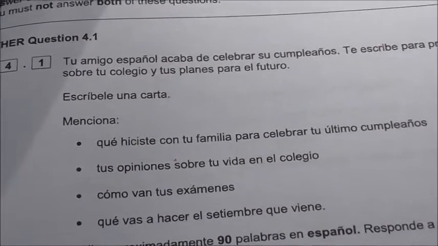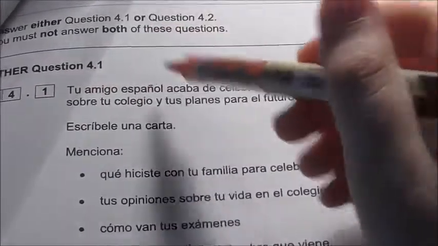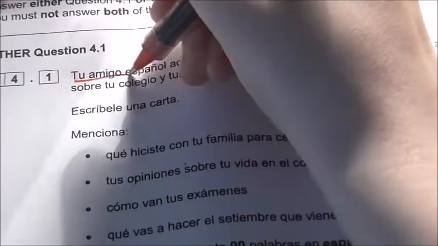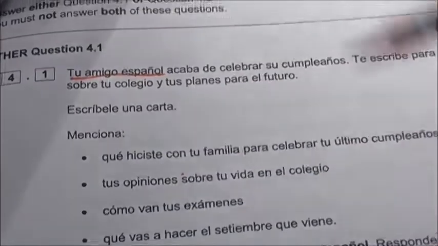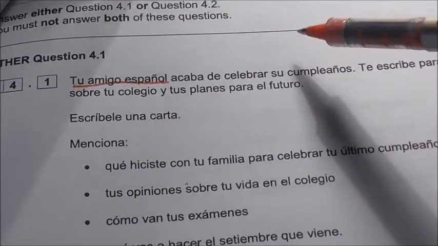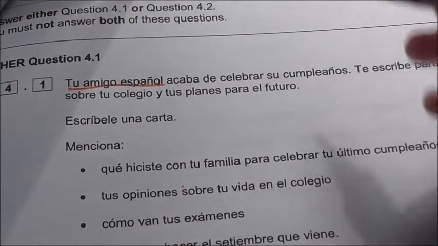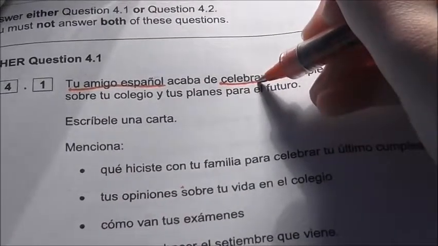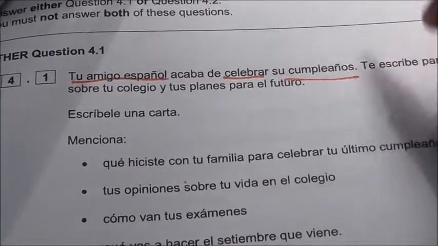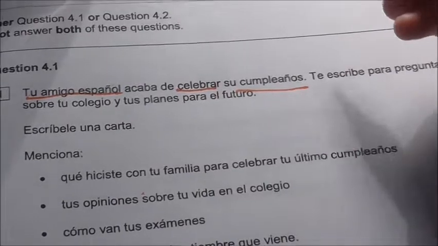So follow along. Get a pen. Your Spanish friend has just written a letter to celebrate your birthday. You should get that. Looks a bit like celebrate. That is cumpleaños, which is obviously birthday.